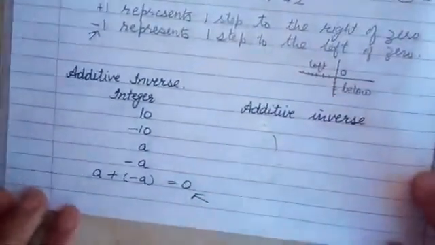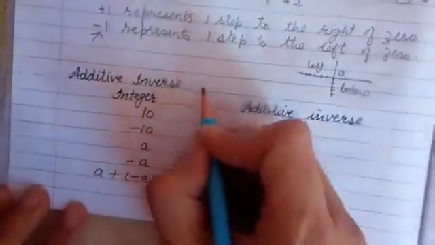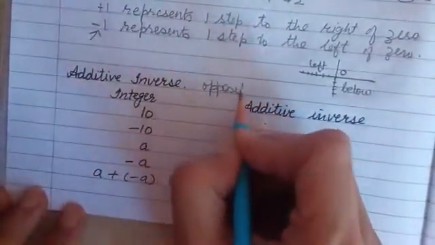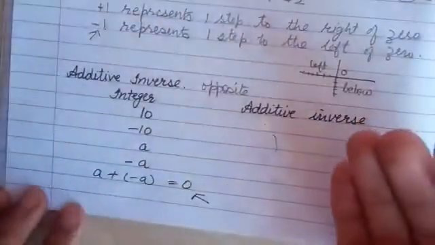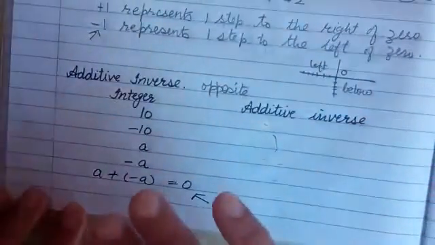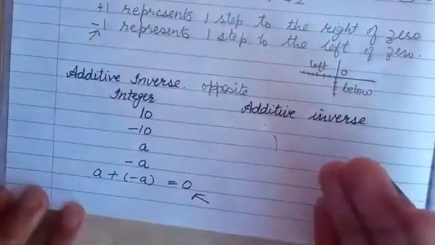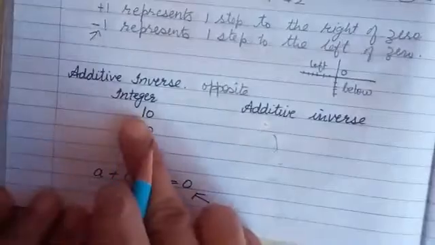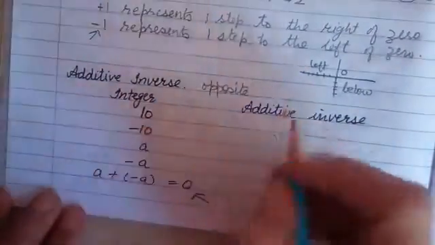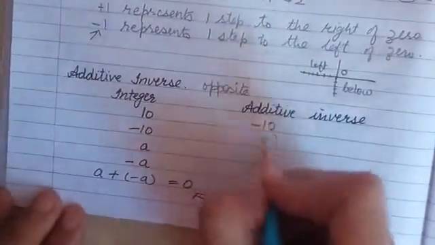Now let us do additive inverse. In additive inverse, we are taking the opposite. Like the opposite of addition is subtraction. Negative, opposite is positive. Like in English you learn full, empty, empty, full. Same thing here. Positive, negative. The additive inverse of 10 is minus 10.